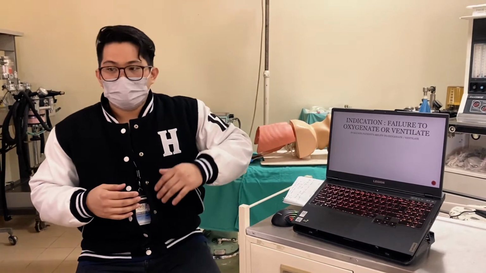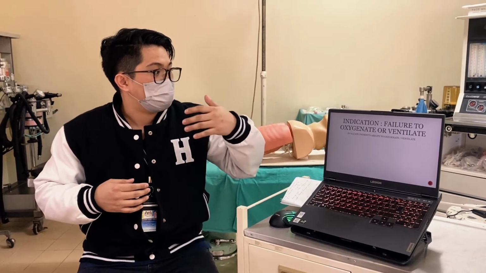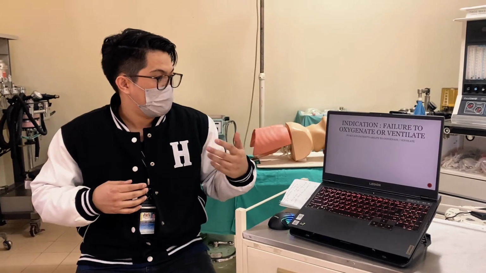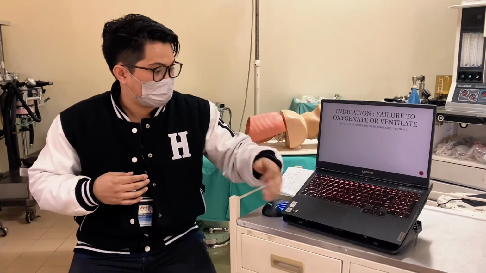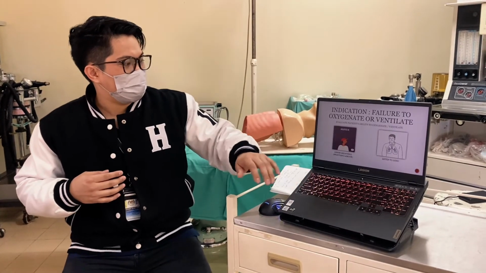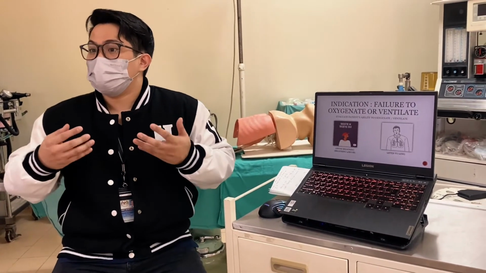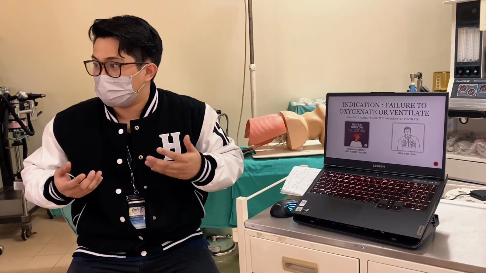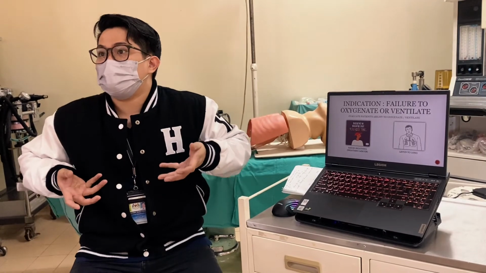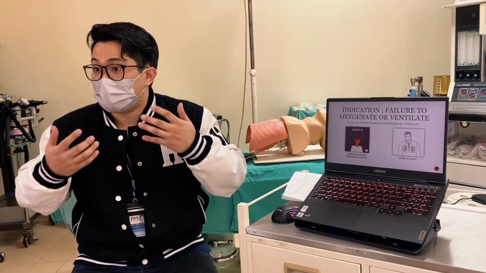Now, we know the examples of patients that fail to oxygenate and ventilate. How do we evaluate a patient's ability to oxygenate? That's the question. The first one, we assess their breathing level. Are they breathing normally, or are they breathing fast, in medical terms tachypneic, or bradypnea?